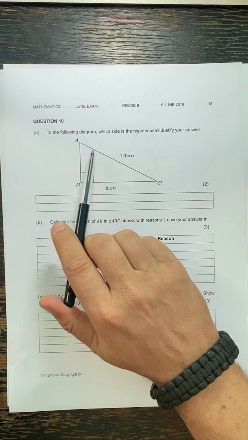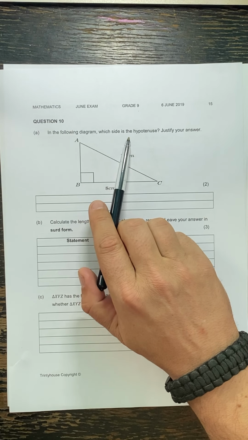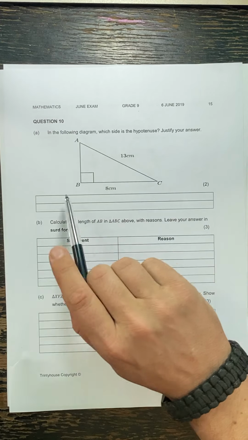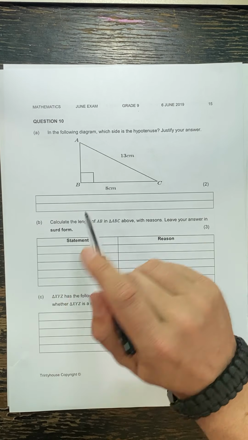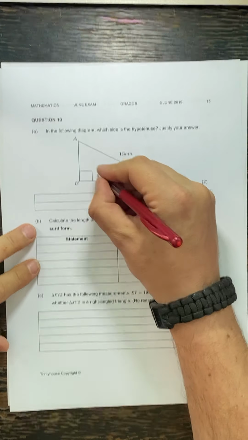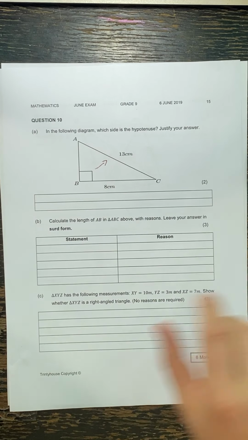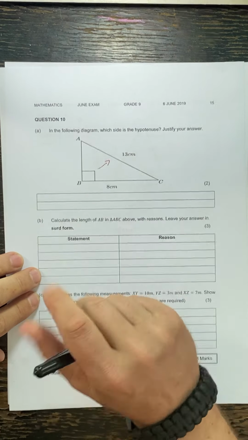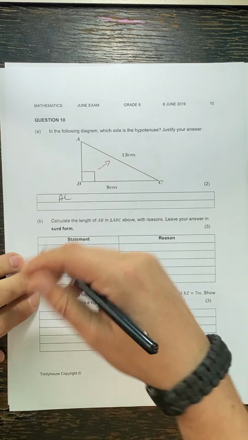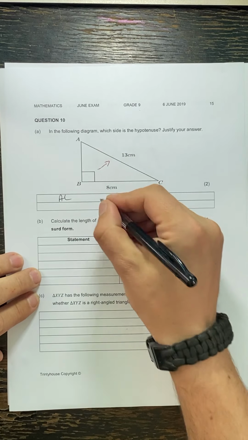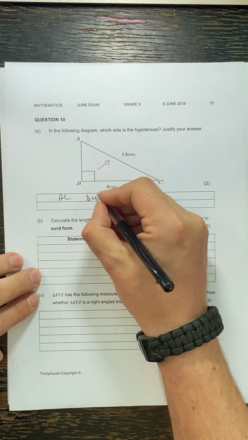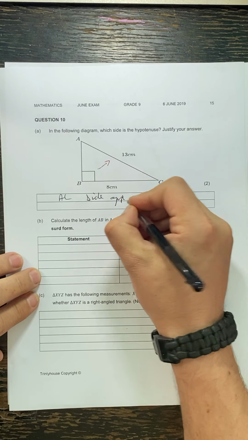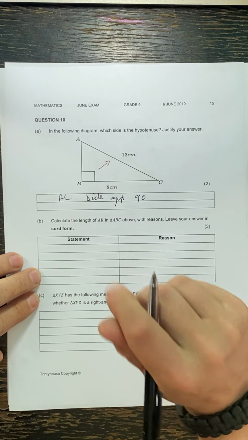It says, in the following diagram, which side is the hypotenuse? Justify your answer. So the hypotenuse is always opposite the 90 degrees. Okay, so this is the side opposite the 90, so it's AC. So AC must be the hypotenuse. Why? Because it is the side opposite the 90 degrees.